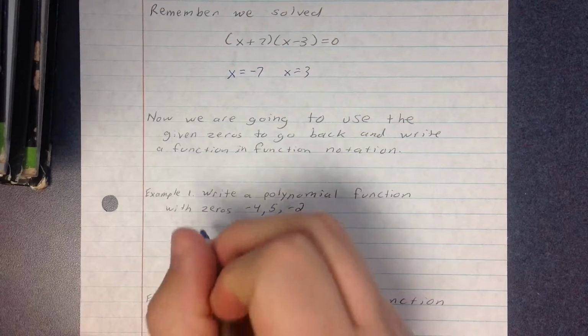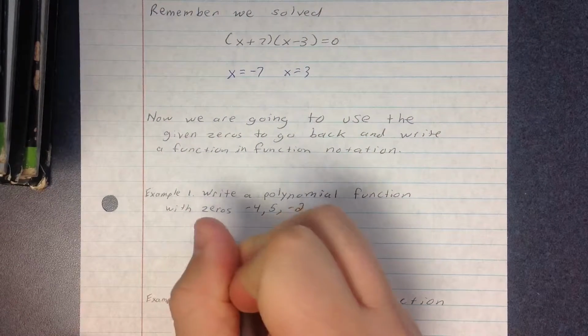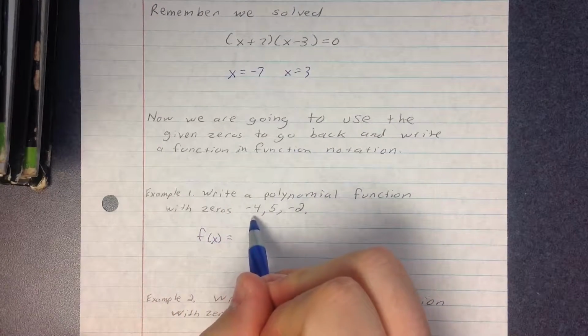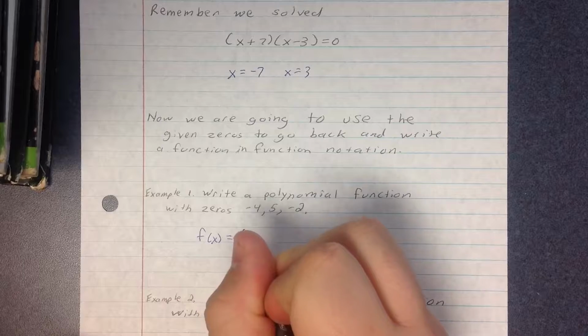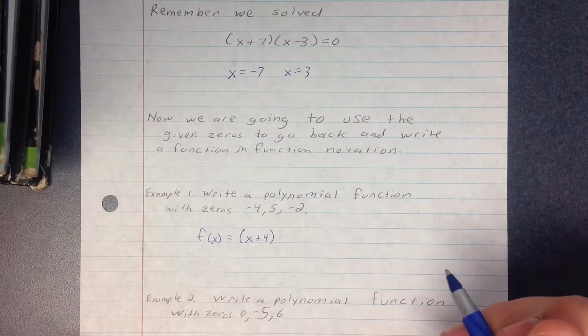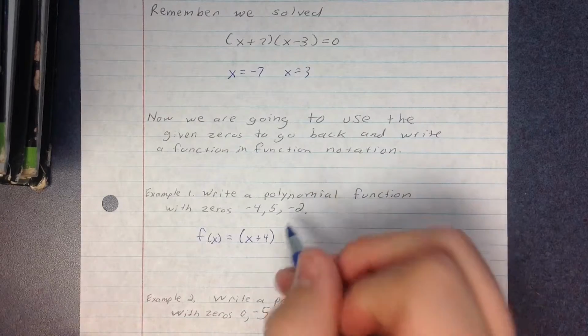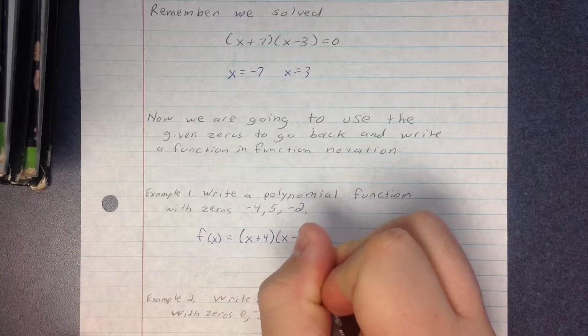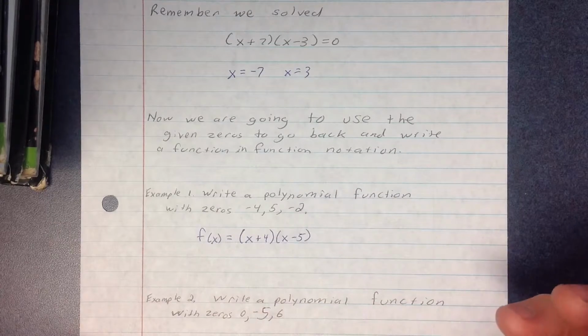So here, since we want to write a function, we're just going to say f of x equals, if my 0 is negative 4, then that means inside the parentheses it would have had to have been plus 4, kind of the opposite. If my 0 was positive 5, then it had to be x minus 5.